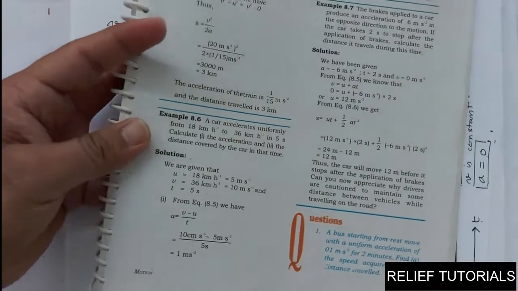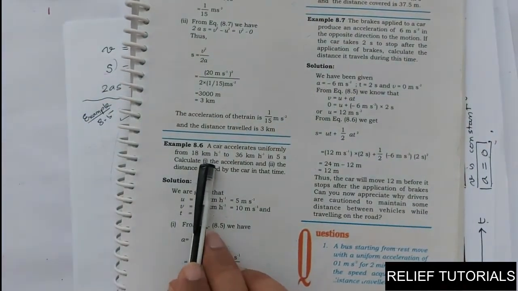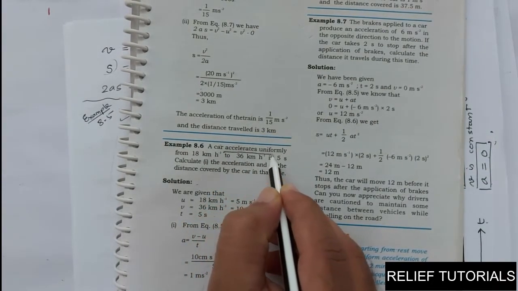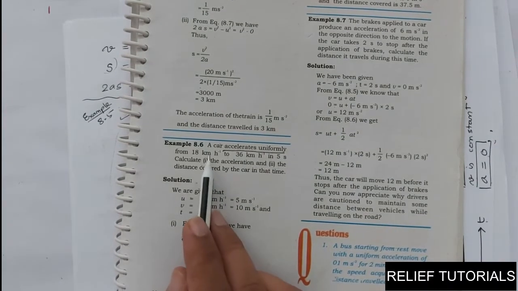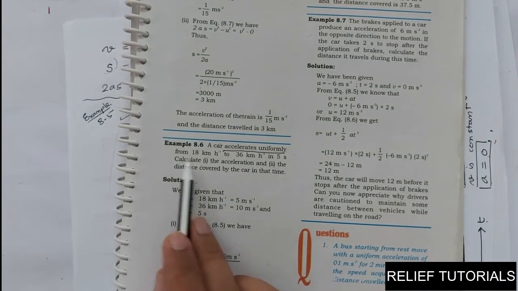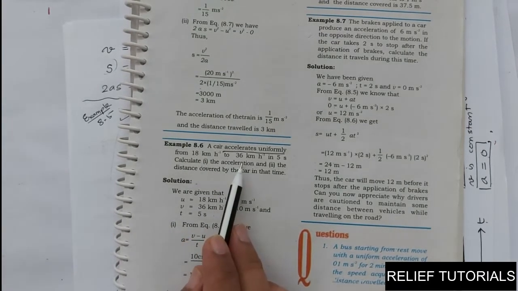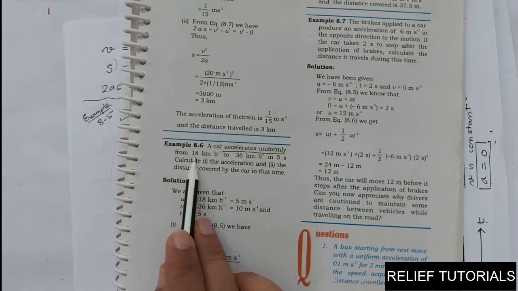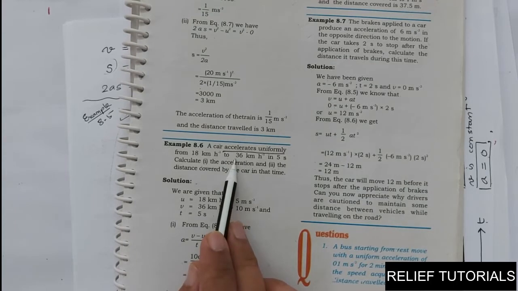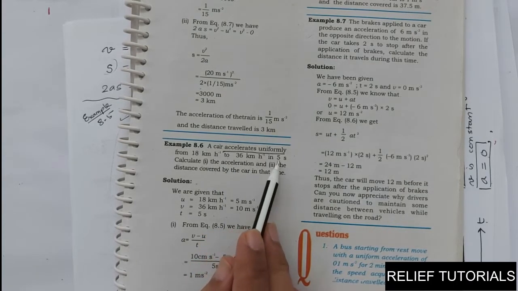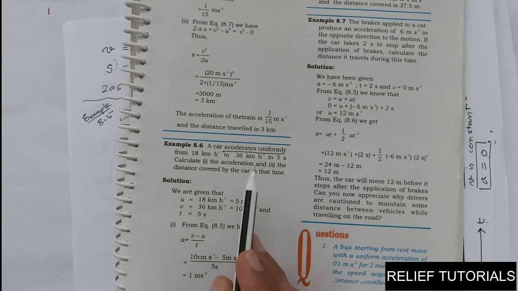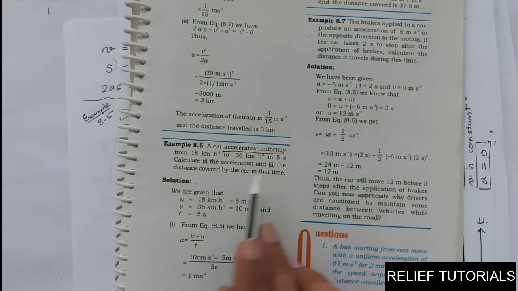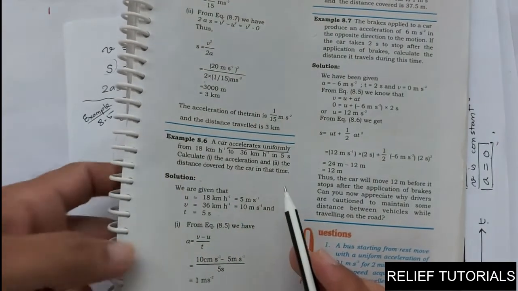Next, question number 8.6. Look at this. A car accelerates uniformly. The condition is given that here the particle is performing uniformly accelerated motion. So a car accelerates uniformly from 18 km per hour to 36 km per hour in 5 seconds. Initial velocity is 18 km per hour, final velocity is 36 km per hour, and 5 seconds is the time interval. Then calculate first the acceleration and second the distance covered by the car in that time.